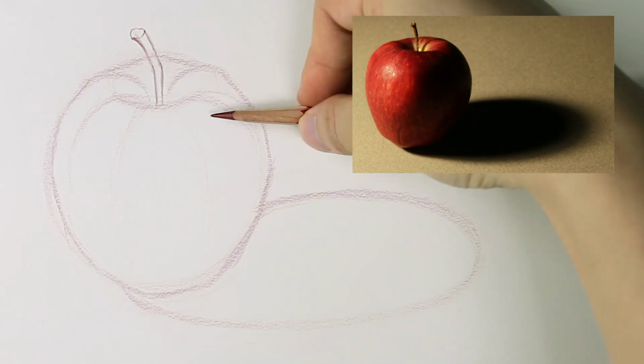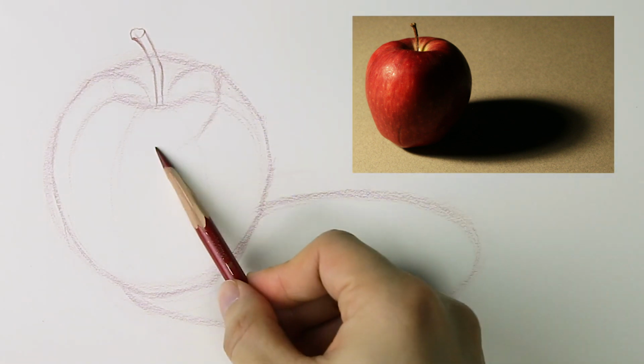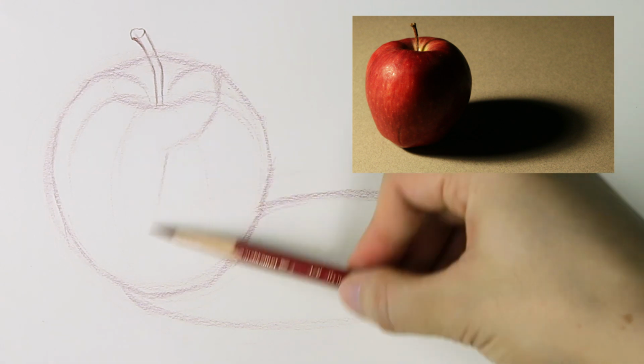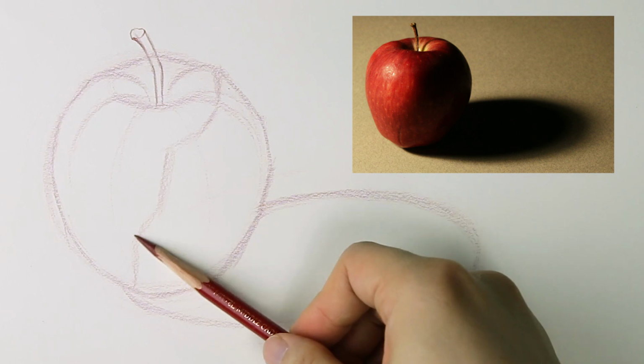Okay, now we can draw in the terminator to separate the light and shadow. The form of the apple is not as smooth as a sphere, so the terminator will also have some angle changes and irregularities.